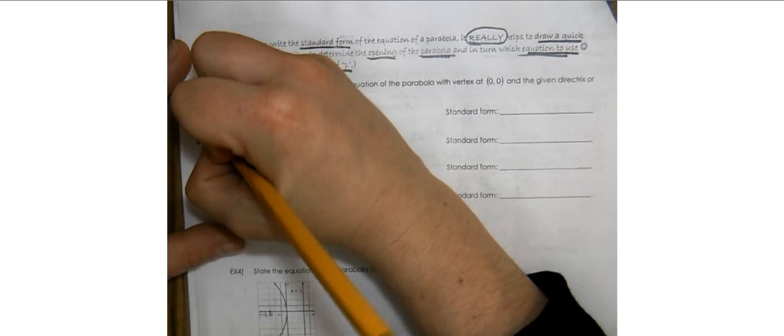And since our directrix is 2 units away from our vertex, I would anticipate that my focus is going to be 2 units away from the vertex as well. And at this point right here, P is equal to negative 2. So if our directrix line is y equals positive 2, our P value is going to be negative 2 because it's going down. That would be the ordered pair 0, negative 2.